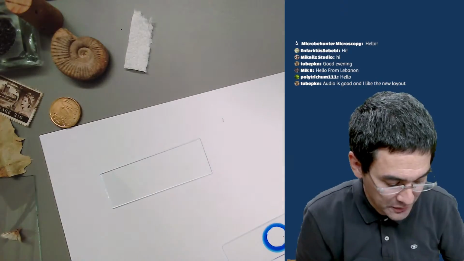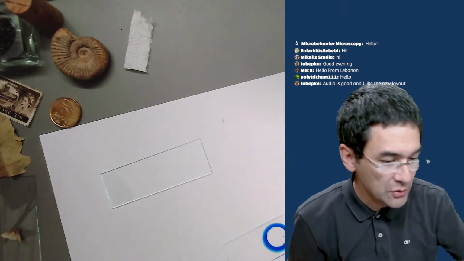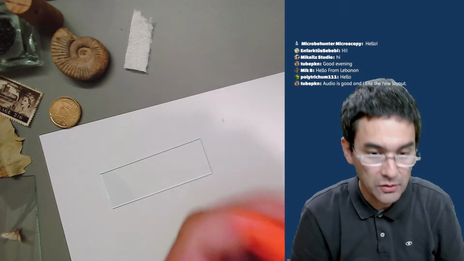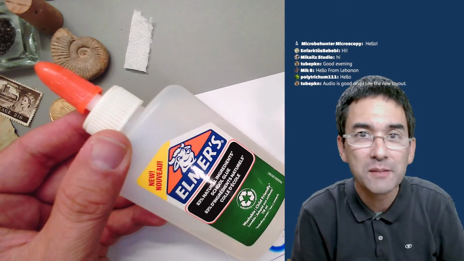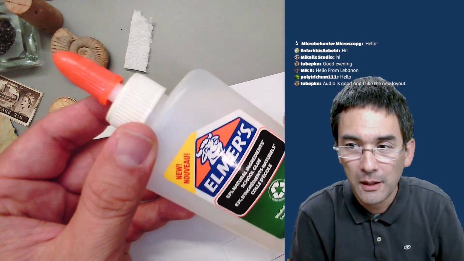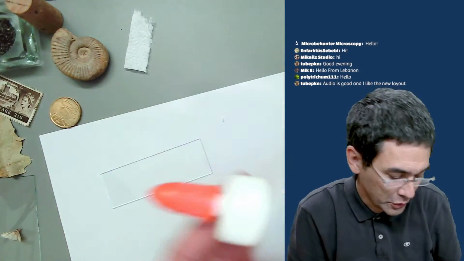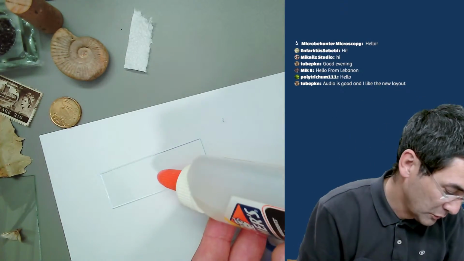So when I want to put sand on a slide, what you need is a little bit of glue. I'm going to be using again this Elmer's transparent glue, which I already talked about before, and you put a little drop of this glue on here.